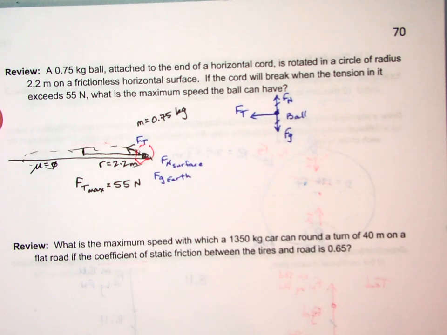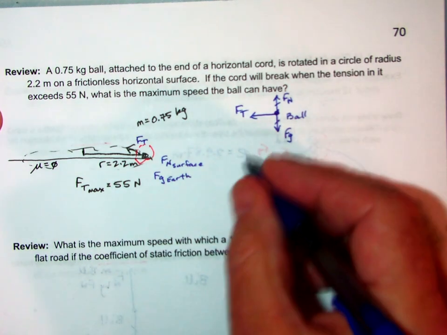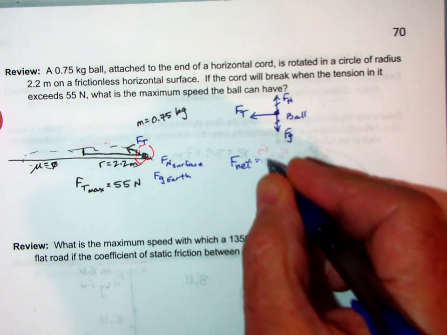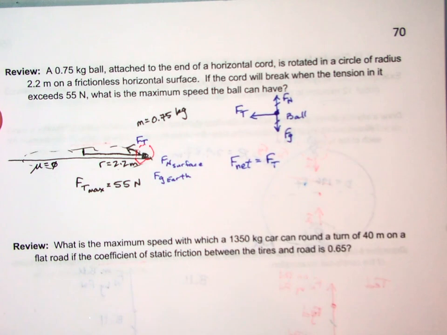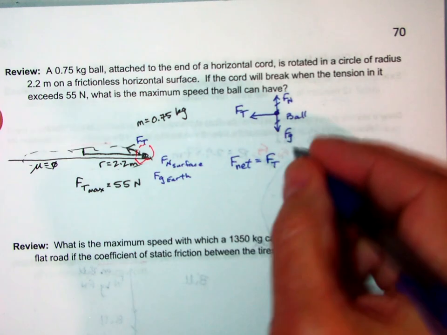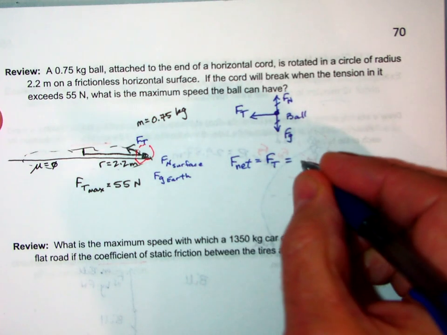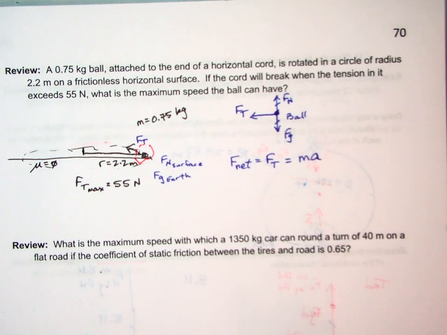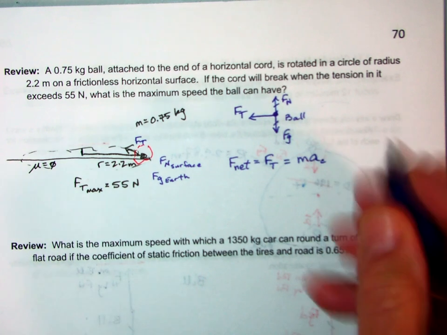And the net force then is equal to the tension. And the net force is also equal to mass times acceleration. In this case, that is a centripetal acceleration.